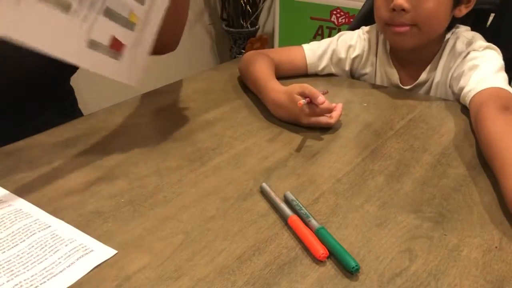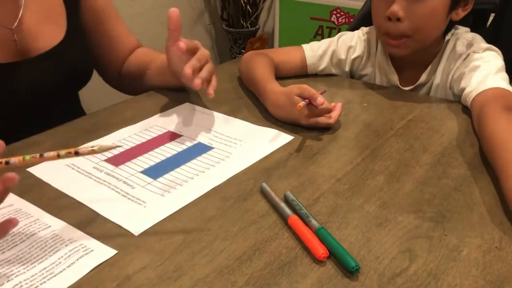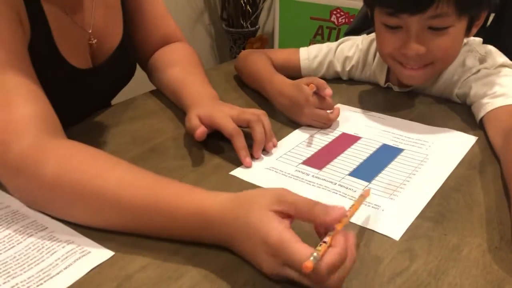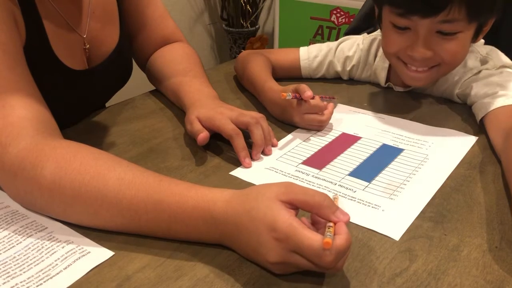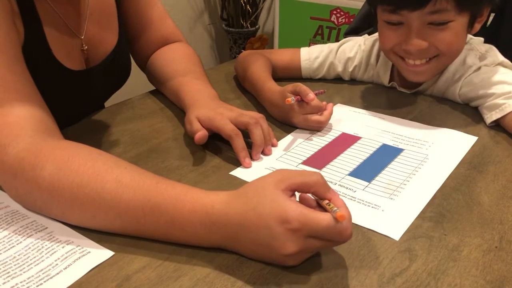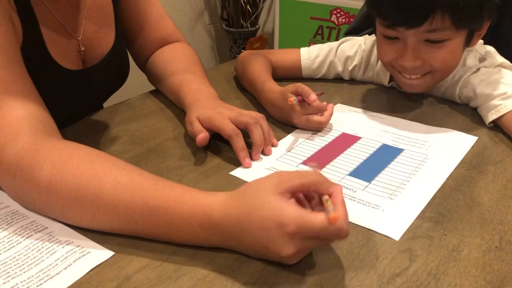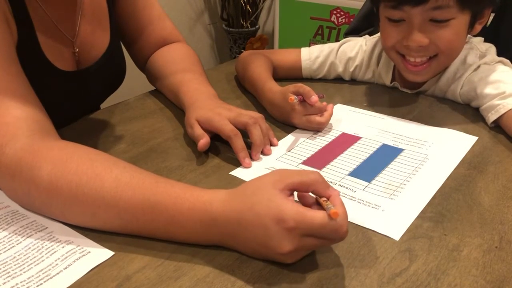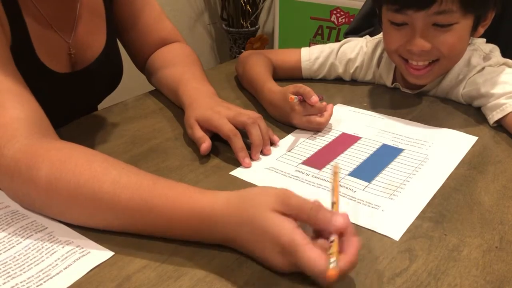Okay, so now we're gonna go over reading a bar graph, okay? Okay, so look at the bar graph below, and can you tell me how many girls are there in the school? How many boys attend this school? How many students altogether go to this school?